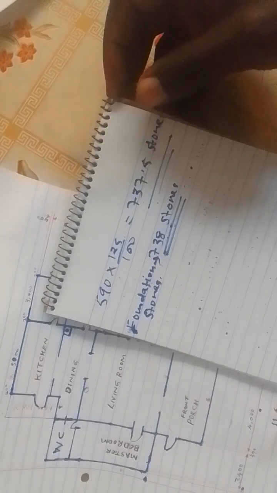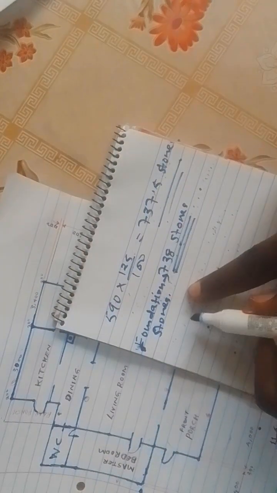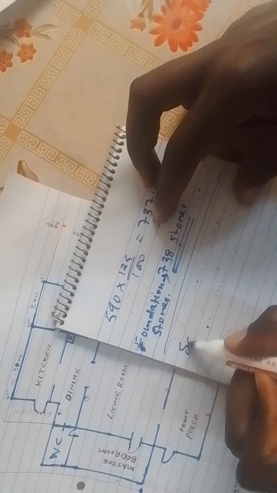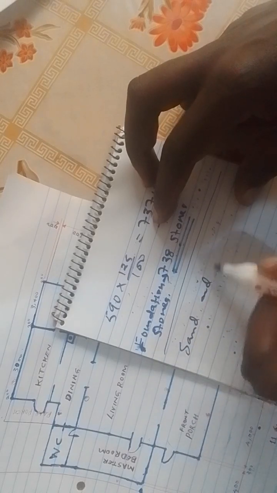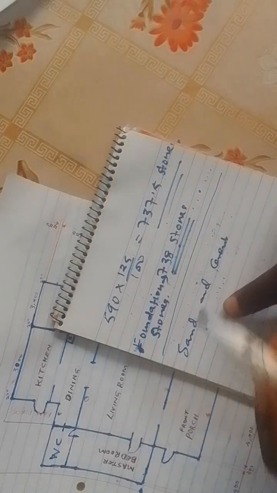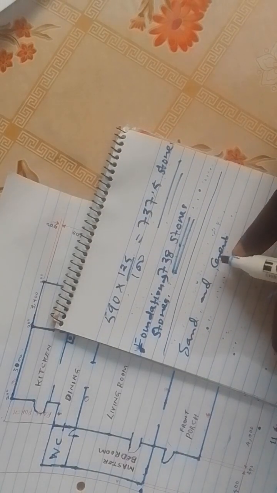So let's now go to the sand and cement for the concrete for joining the stones. We'll need the concrete for joining the stones.